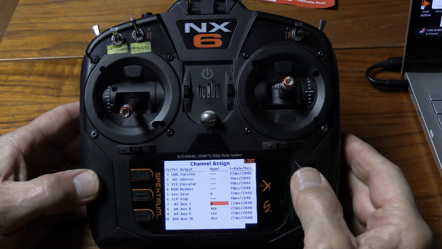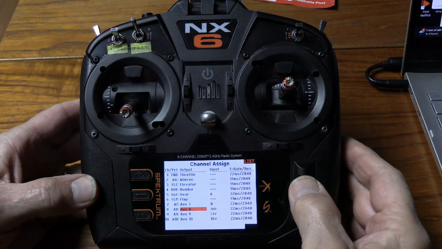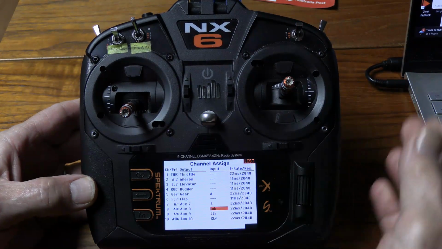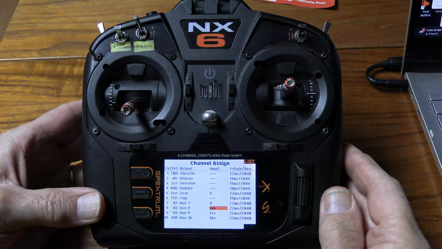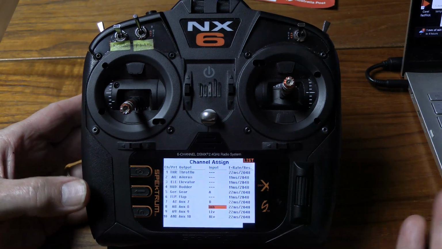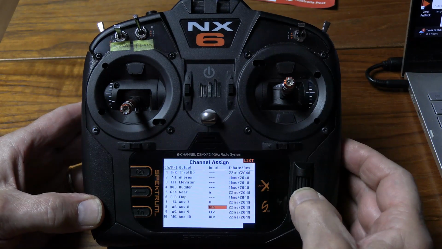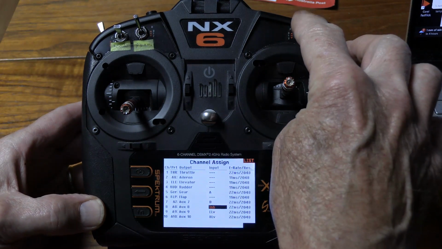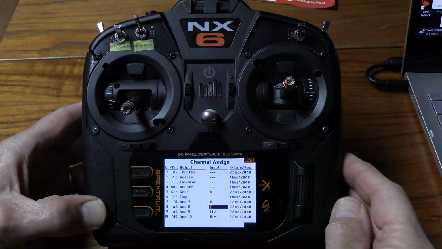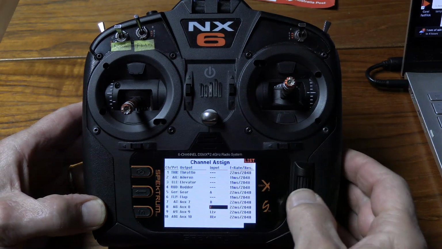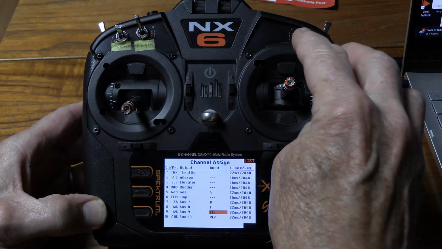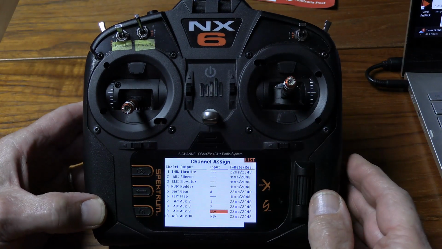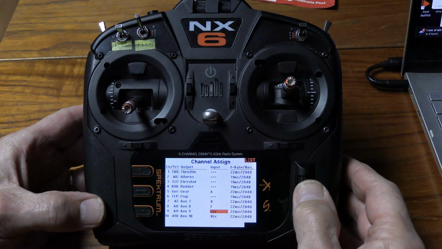And so let's say we're using channel 8 to indicate how much stability. Ideally, we'd like to have the dial up here on the top to do that, but the NX6 doesn't have that. But what I might do is select this particular thing here and switch this switch F up there to put F in there, select that, and then have different settings on these 3 positions for 3 different levels of stability control.